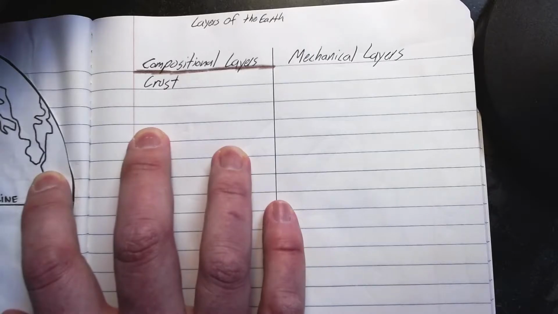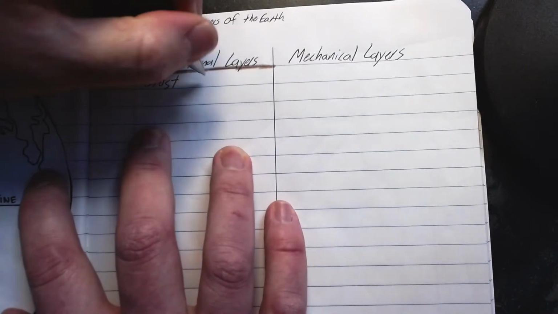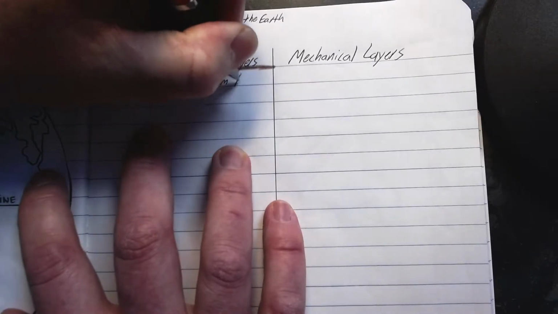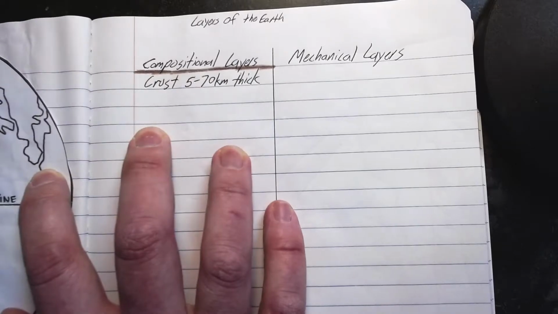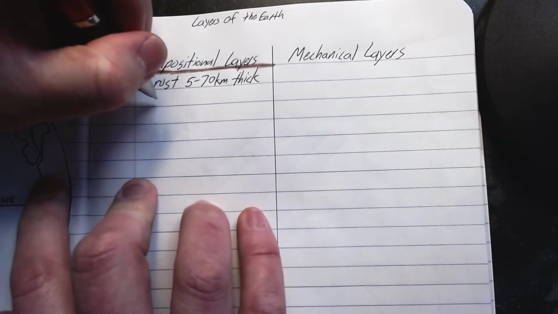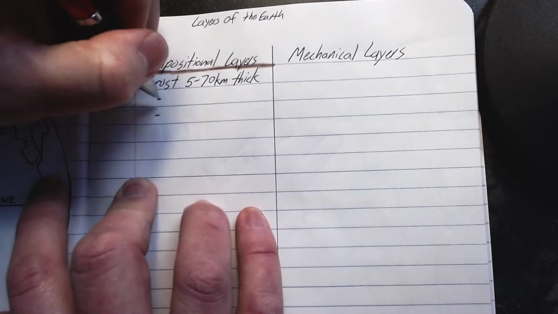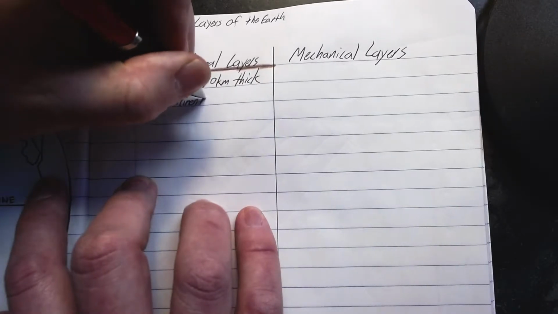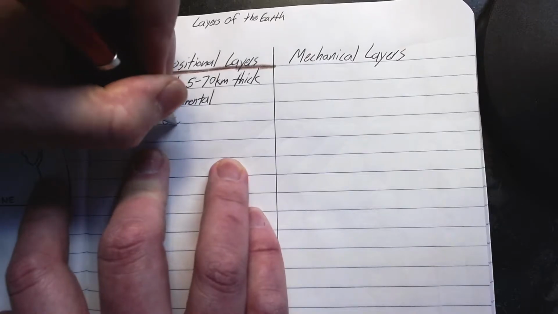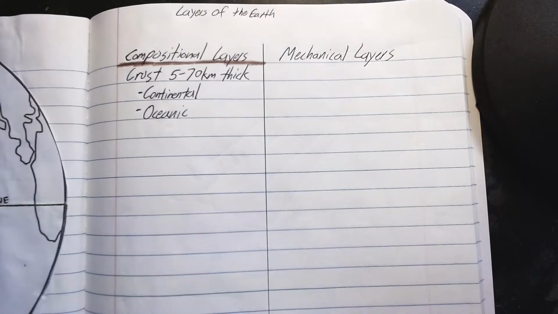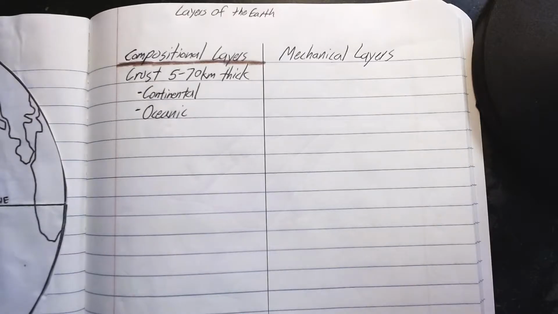The crust is between 5 and 70 kilometers thick. There are 2 types of crust. The continental and the oceanic. Which one do you think is thicker, continent or ocean? Ocean. Ooh, if you say continent, raise your hand.